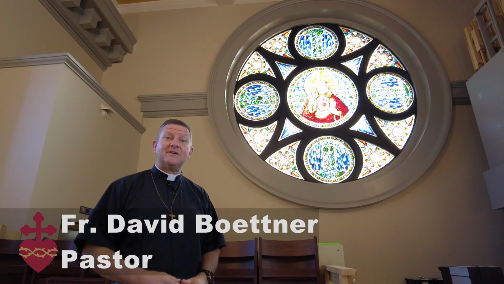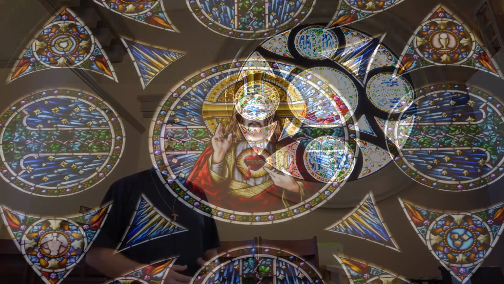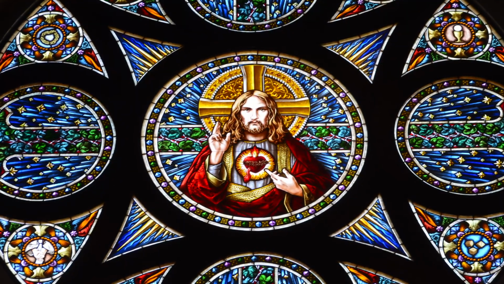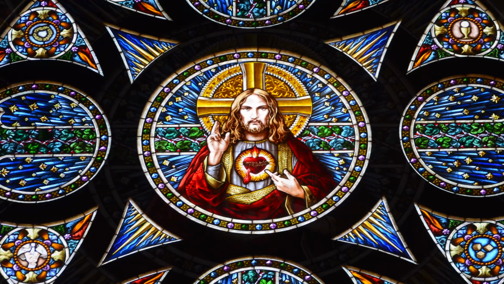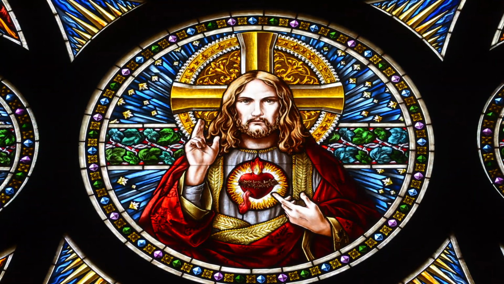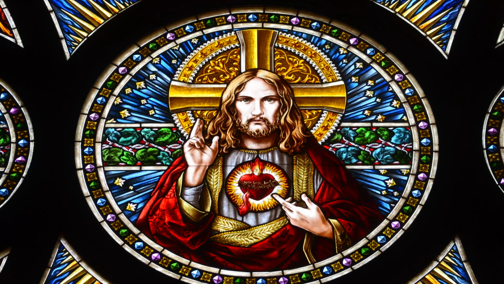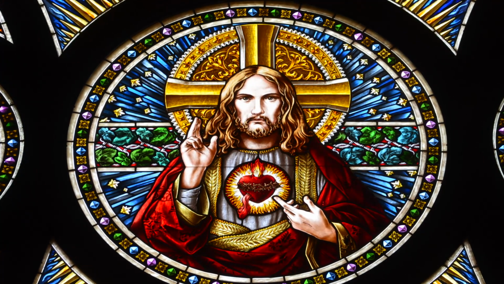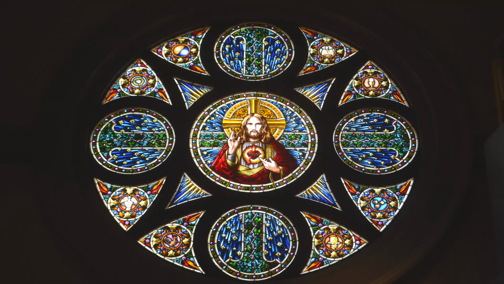Today I want to share with you an image that probably many of you have seen from the ground floor, but maybe have not had the opportunity to take a close-up look at: this beautiful rose window of the Most Sacred Heart of Jesus. You know, this is our primary window at the cathedral, and it faces to the east with the rising sun. And so as the sun comes up each morning, this window is illuminated by the rising sun, by that beautiful sunlight.